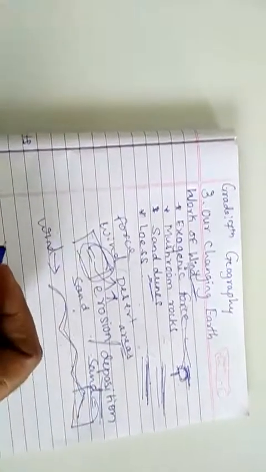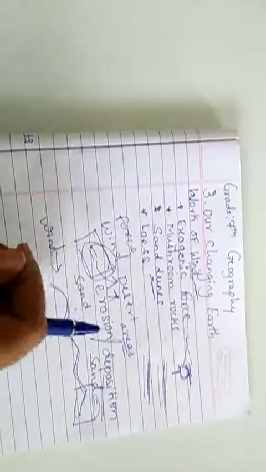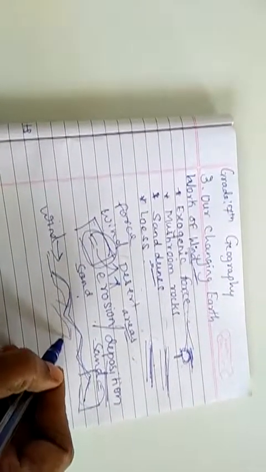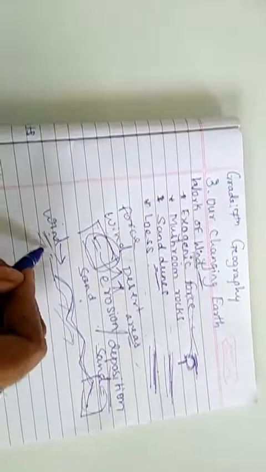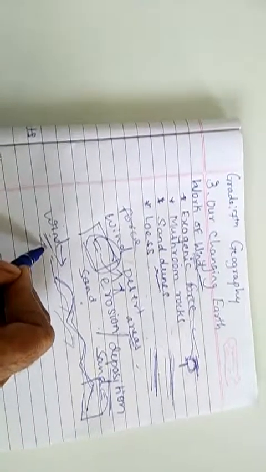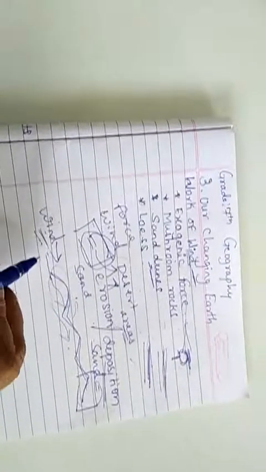Yes, and these are very light. They do not have any holding capacity, so the sand moves from one place to another because of the pressure of the wind. When the sand is deposited in a large area, those large depositions are known as loess.